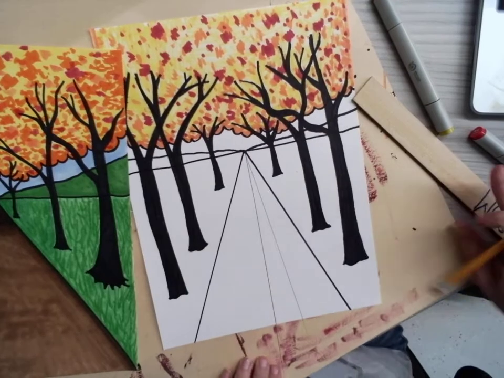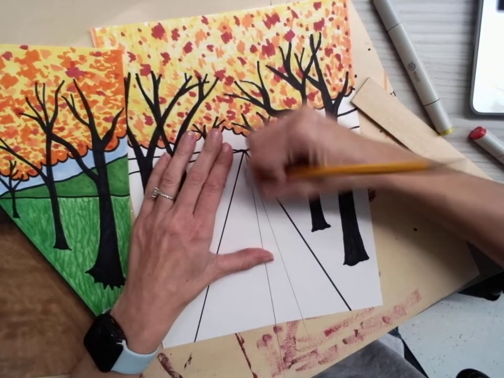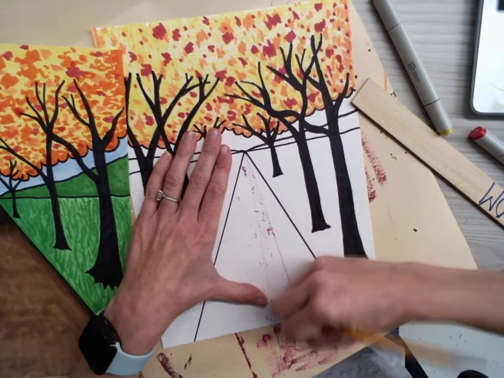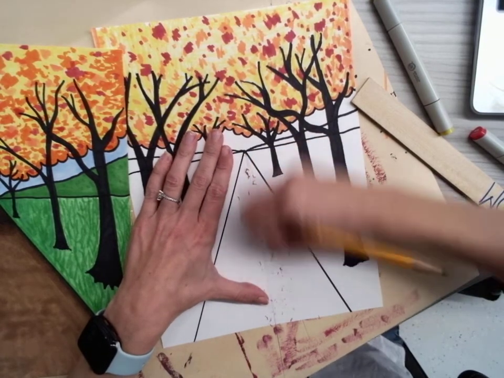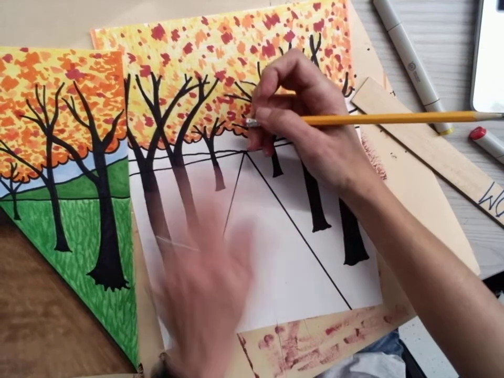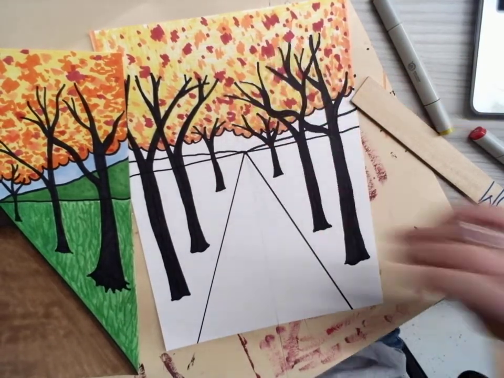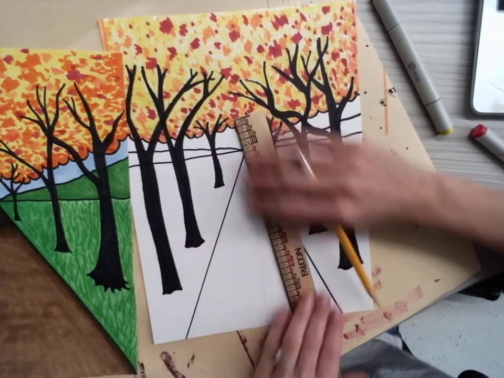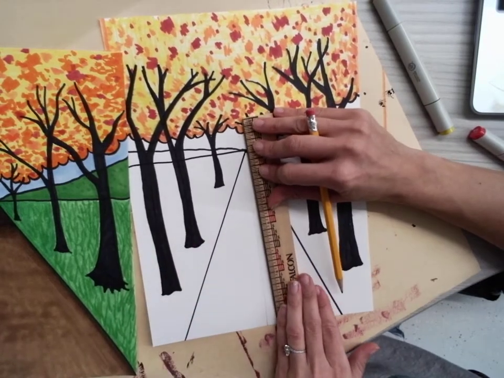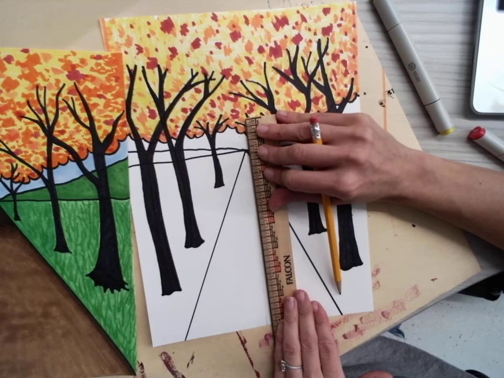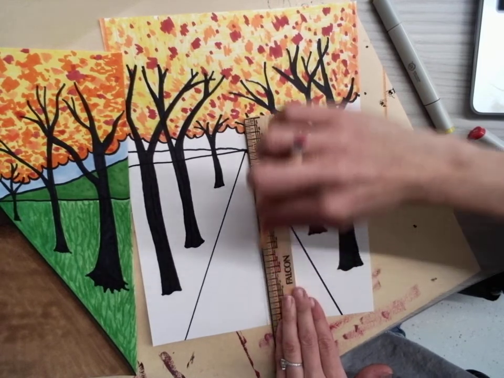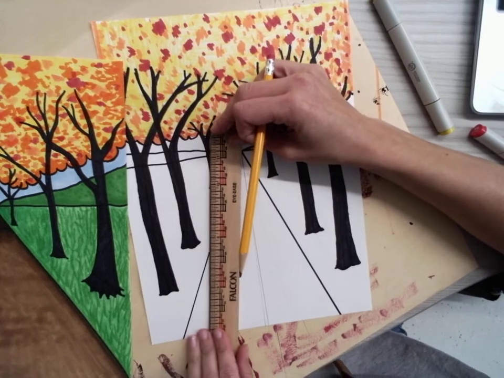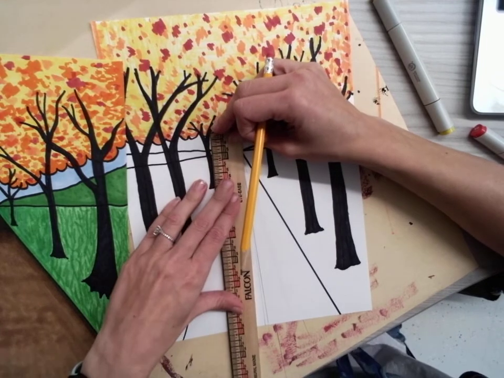I actually went a little too far over. Let me correct that real quick. You want it to be kind of centered, and I just went a little far over. As you can see, you always see my art when I'm done. I do make mistakes as I'm going, and that's okay. So I'm going to go in a little more, probably right about here. And then I'm going to do that again.